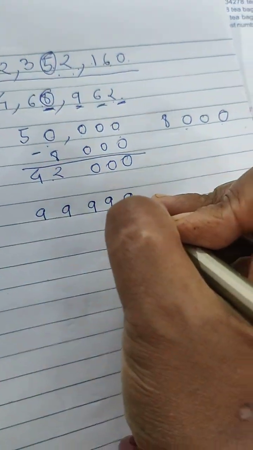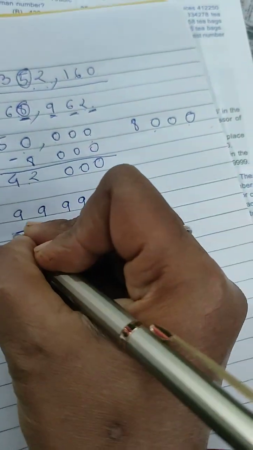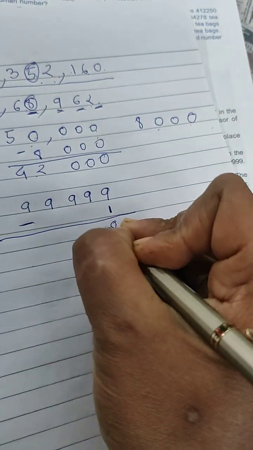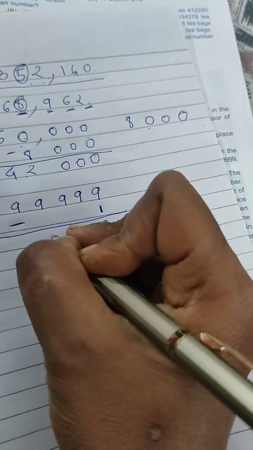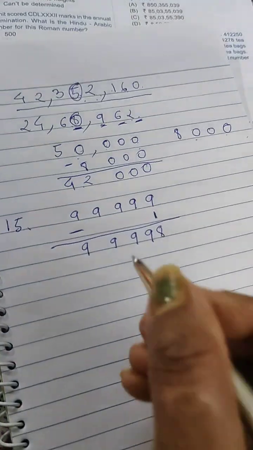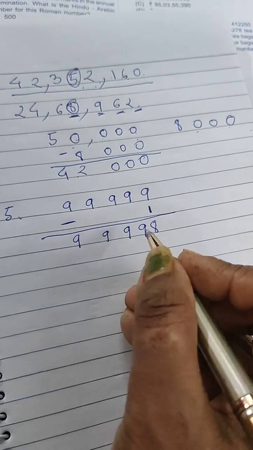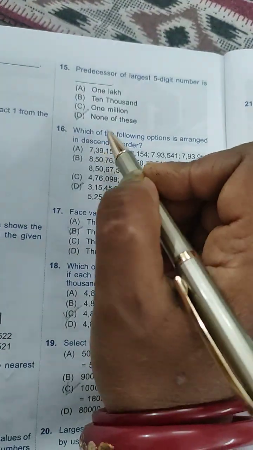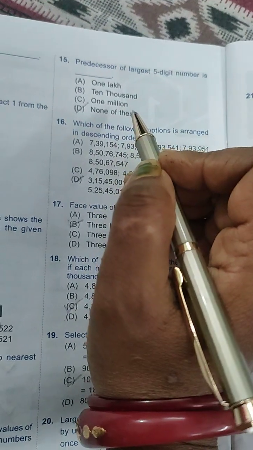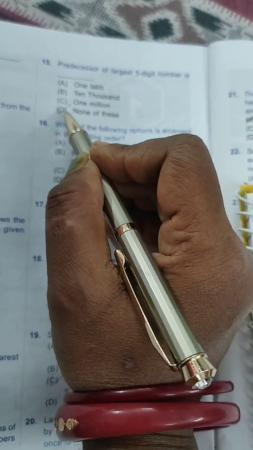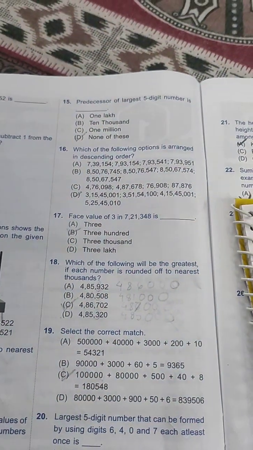Predecessor means the previous number, means we are going to subtract a 1. 9 minus 1 is 8, which makes it 99,998. But here in our option we don't have anything like 99,998, so the correct option is none of these.